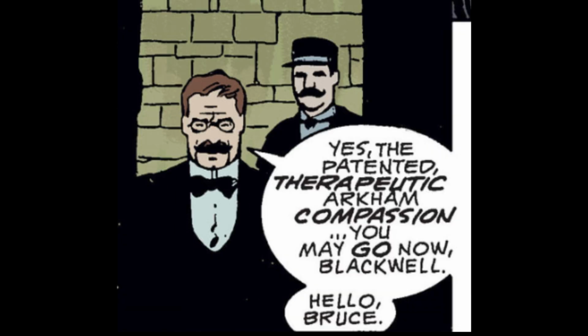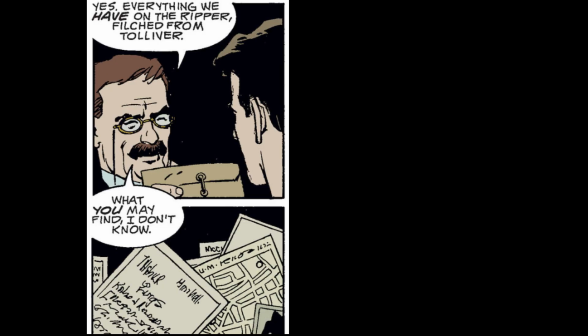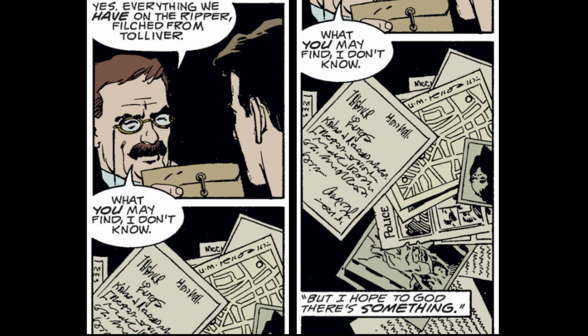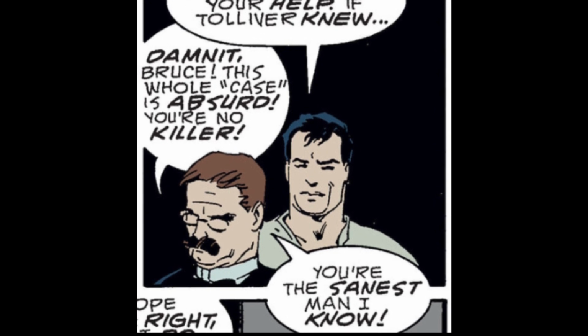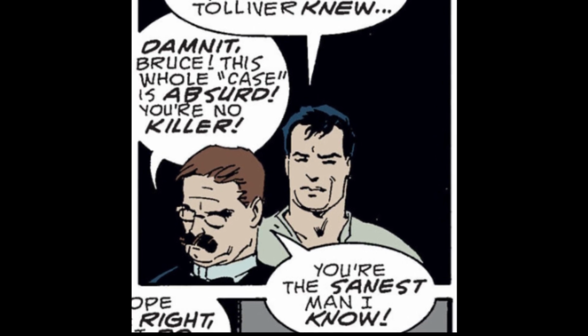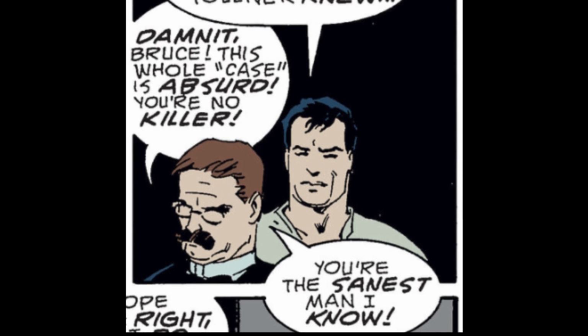Gordon still believes that Bruce didn't do this, so he gives Bruce a file that he requested, everything they have on the Ripper killings. And Bruce gives Gordon his appreciation because he knows that Tolliver would not stand for this, and Gordon fires back saying that Bruce, this whole thing is absurd. There's no way you're a killer. You're the sanest man I know.